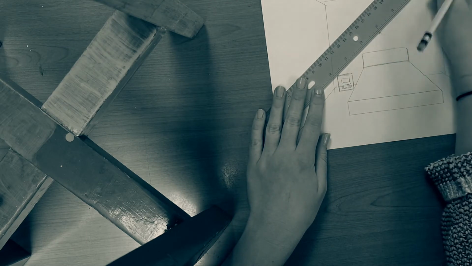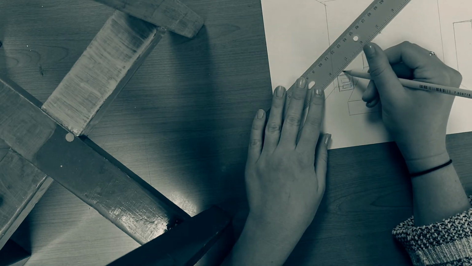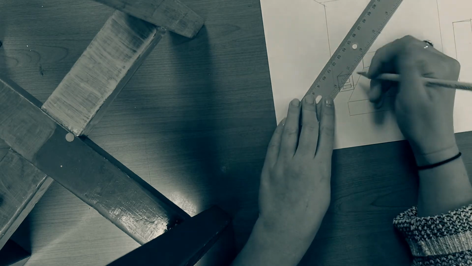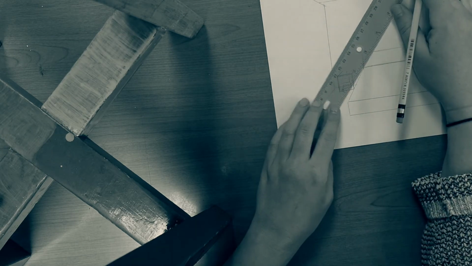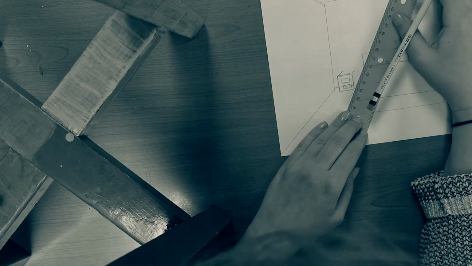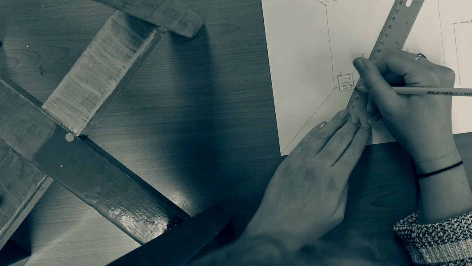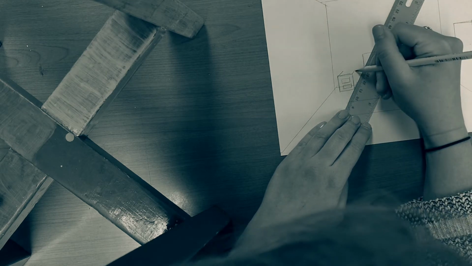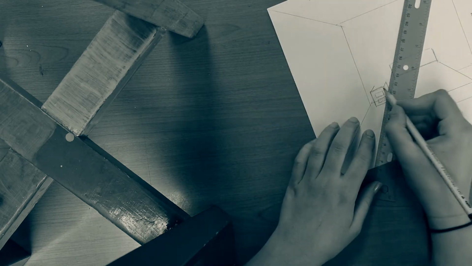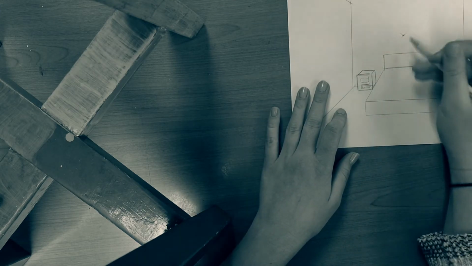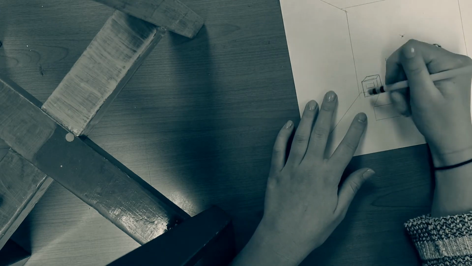So I'm gonna line this up to my corner, draw a line, line this up to my corner, draw a line, line this one up to the corner again, and then you can just connect them like a cube. Okay, so that's how you know that this is perfectly in line with this.